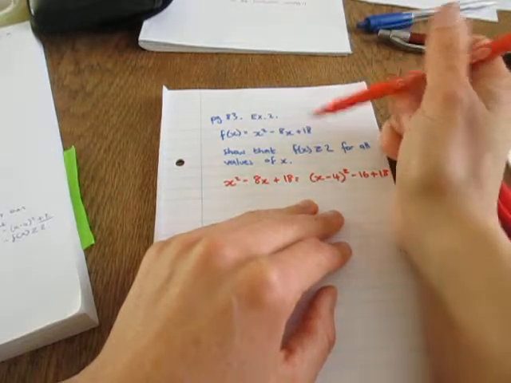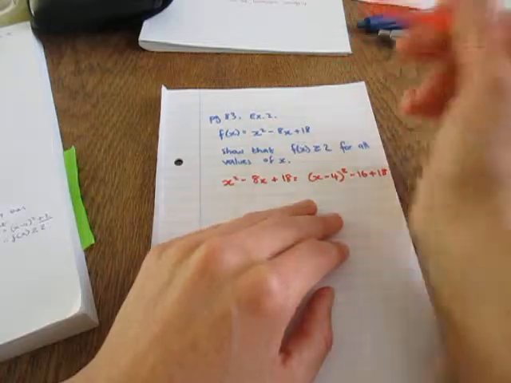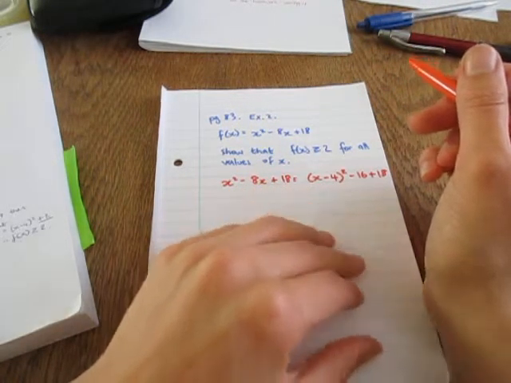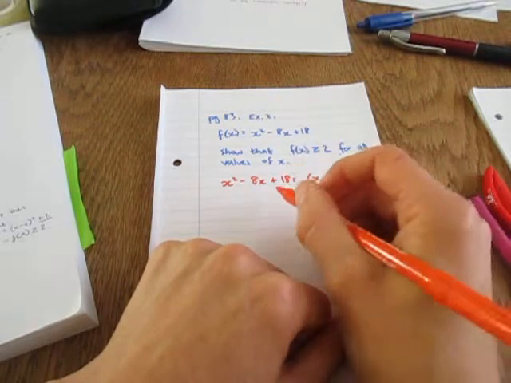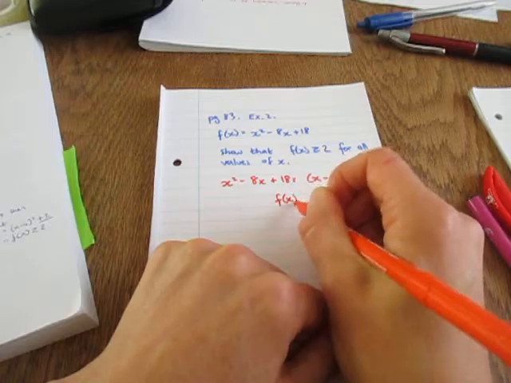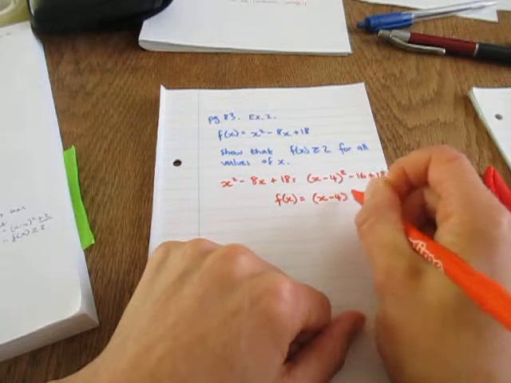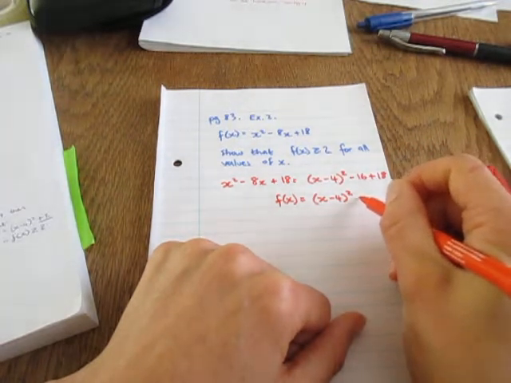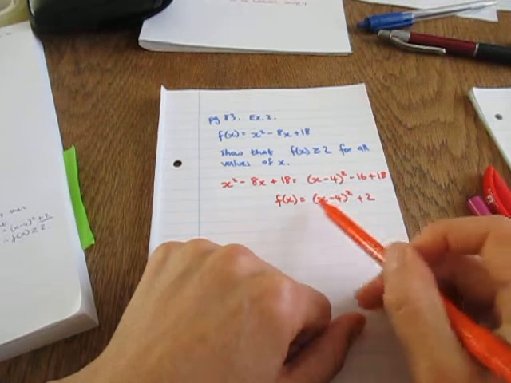We can look at other methods of factorizing first, but we know in this case, let's say we've tried a number of ways to factorize and we can't solve it any other way. So we know that f of x is equal to x minus 4 squared plus 2.